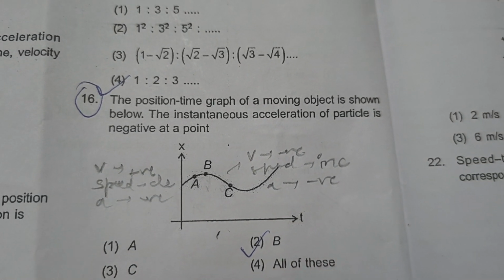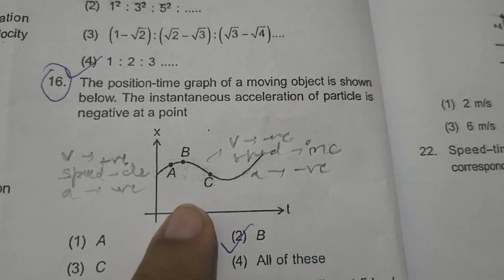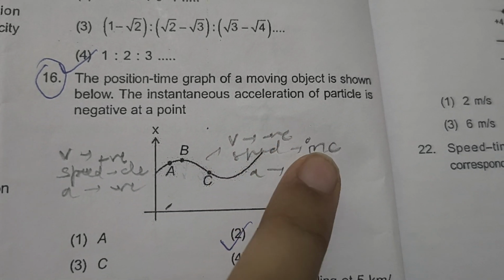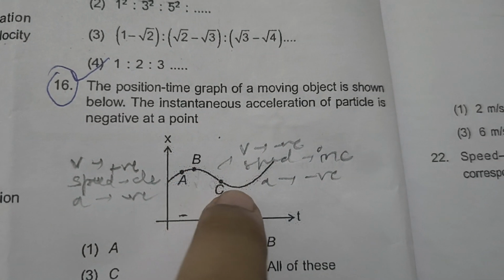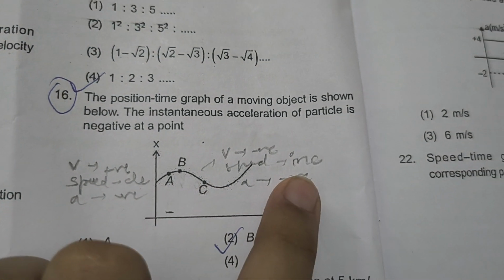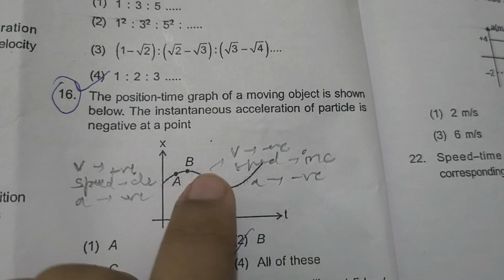And also one more thing that you have to remember here, that if this is actually a negative slope, which means v is negative, plus speed is increasing because it is becoming more vertical, and hence speed is increasing. So if it is increasing, acceleration is also positive.